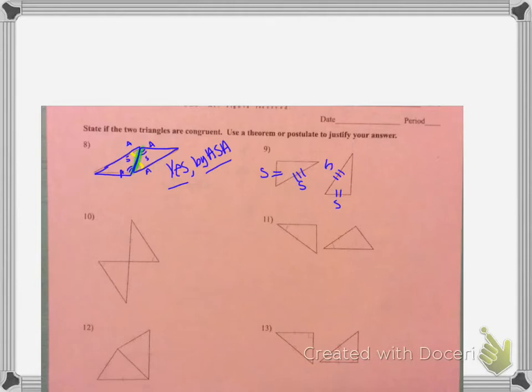Now, do these triangles share a common side? Are they back to back? No. Do they have vertical angles? No. So there's really not enough information here. I know they look congruent, but there's nothing that actually proves that they are because we're missing a third piece of evidence. Okay, so we're going to say no, not enough info. Make sure on the test, if it's a no, you list your reason why it's no.